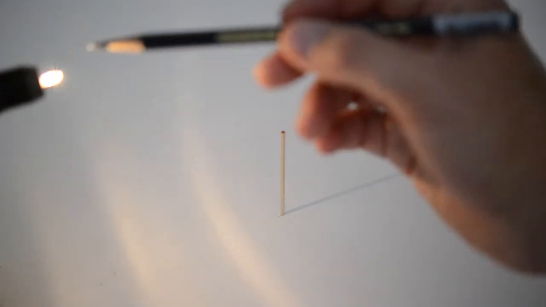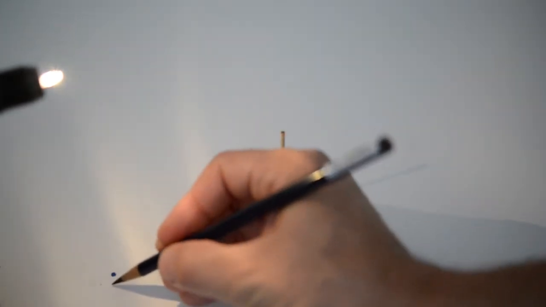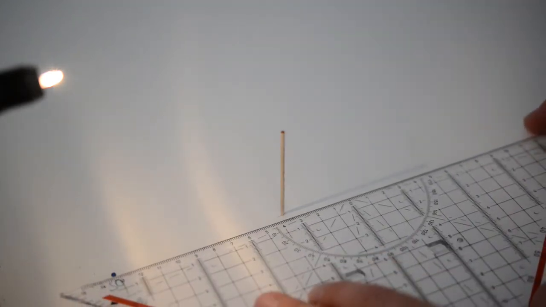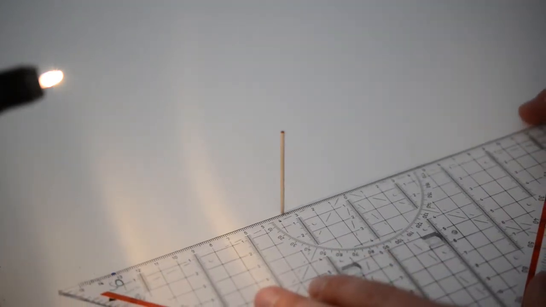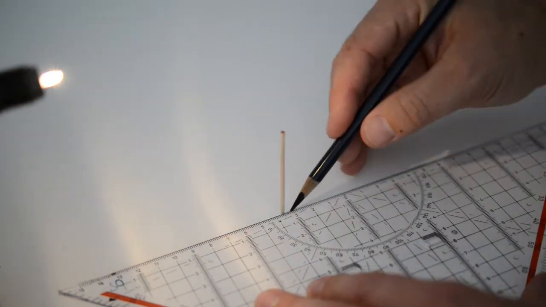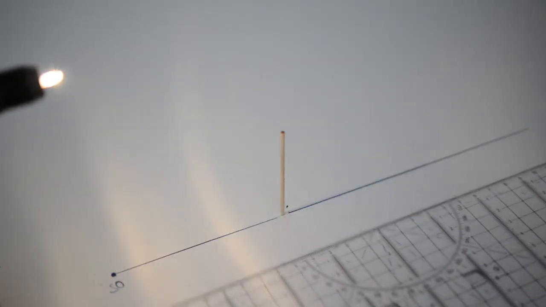We know the position of the light source, so if we drop straight down from the light source to the ground, we will find right here the shadow origin. From the shadow origin, I can draw a line through the base of the stick. So I'm starting off here, go through the base of the stick, and keep on going.